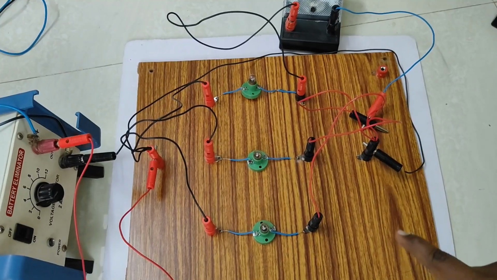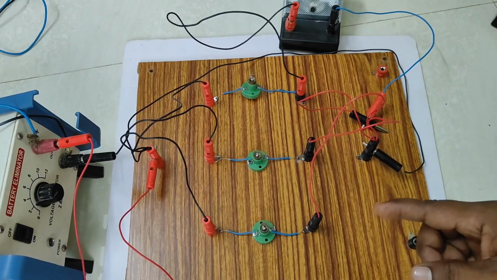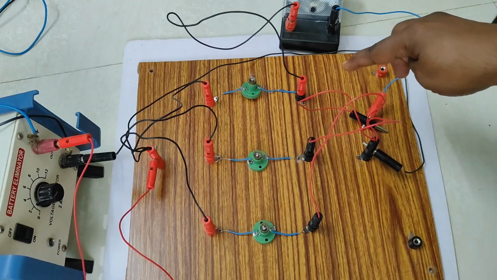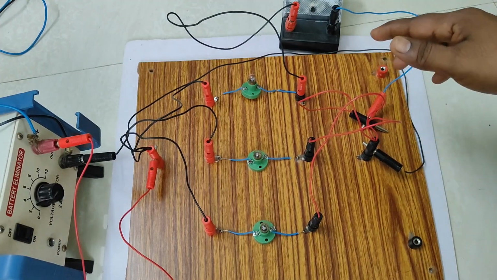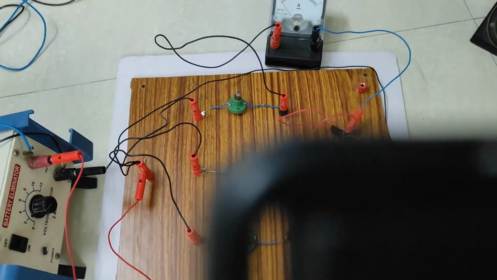In the parallel connection of resistors, current divides at each resistor. Let us find how much current is flowing through each path. To measure the current, we use the ammeter. Always we connect the ammeter in series in the circuit.